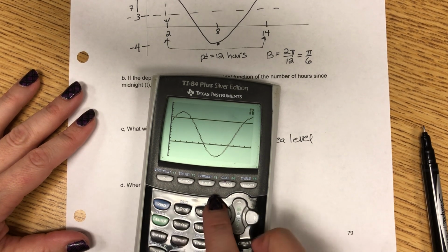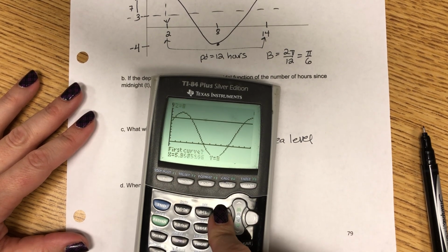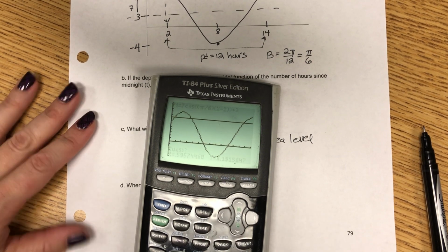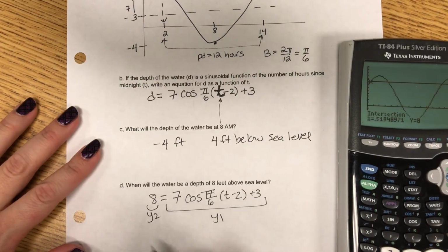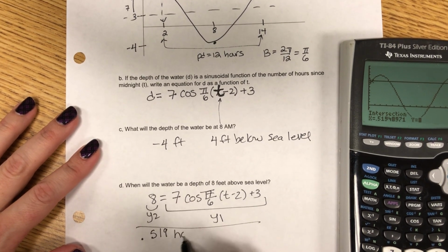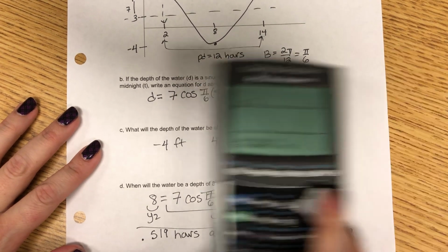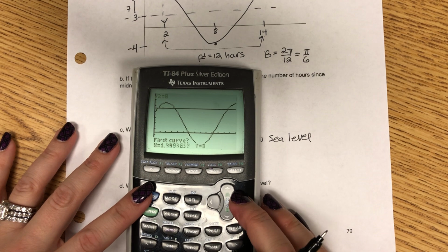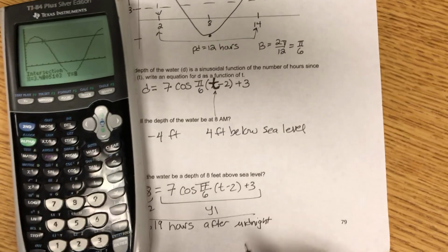Okay, so we're gonna go second, trace, intersect is choice 5. I'm gonna hit my up arrow so I can go along the horizontal line. Hit enter 3 times. And that is 0.5119 hours after midnight. Let's find the next one. Second trace 5. Hit enter 3 times. 3.48.